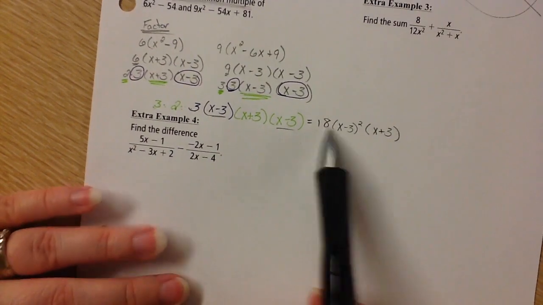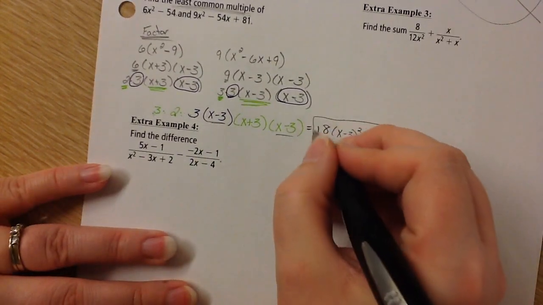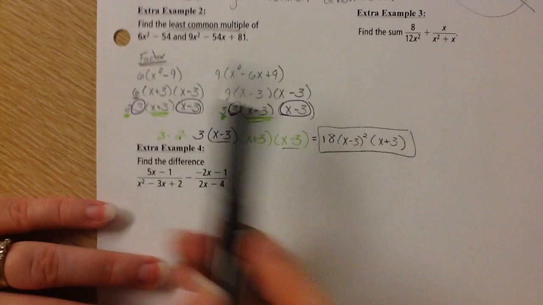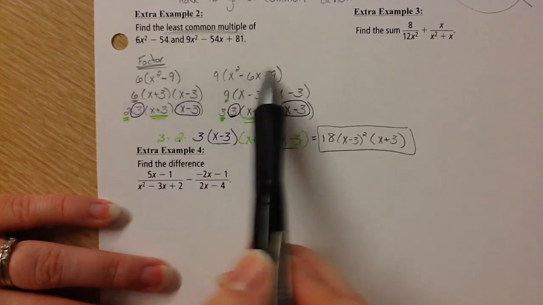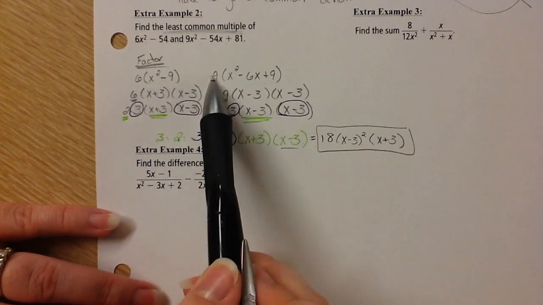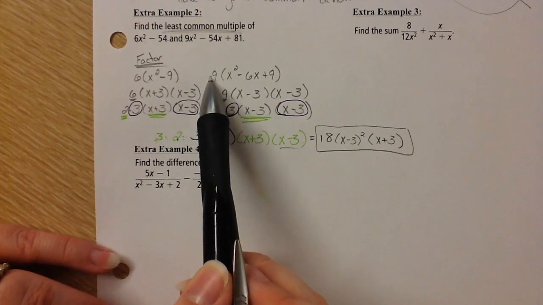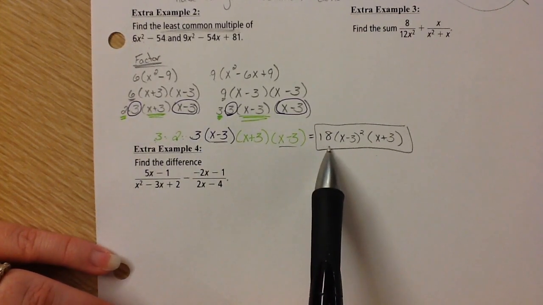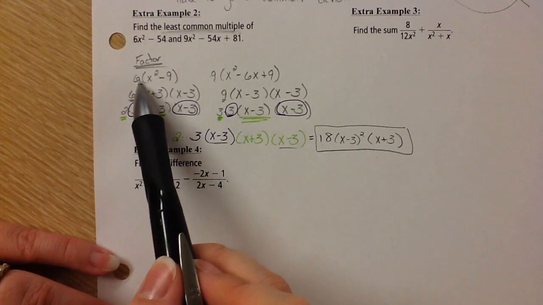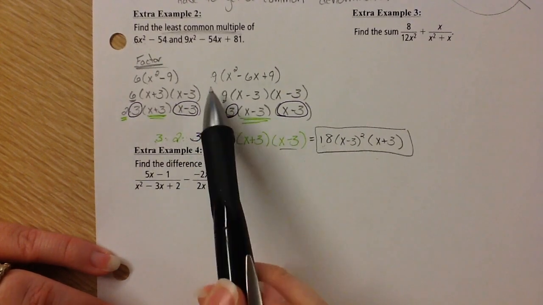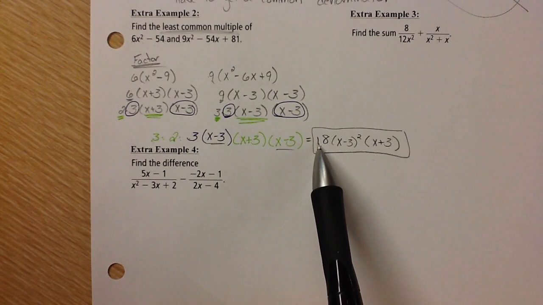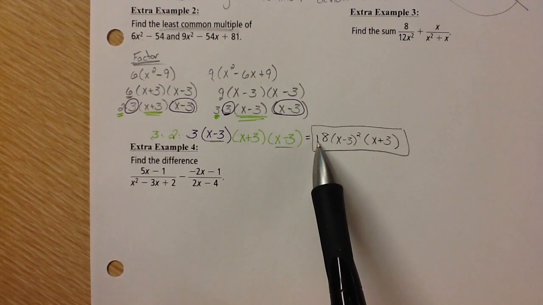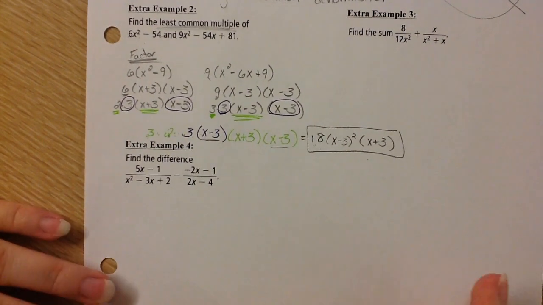So for my least common denominator between these two, this is what I should use. You could just multiply these two, but then it would be too big. You'd have 6 times 9, which is 54. I don't need to go that far. 18 is small enough because I can multiply 6 times 3 to get 18 and 9 times 2 to get 18. So again, you could just multiply the two, but that normally ends up getting you something way too big.